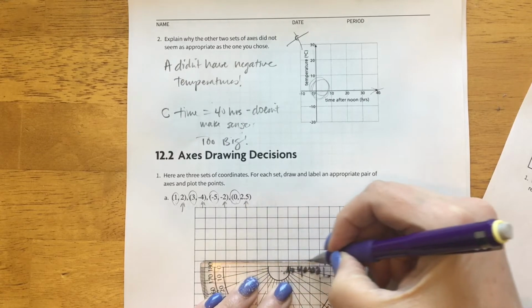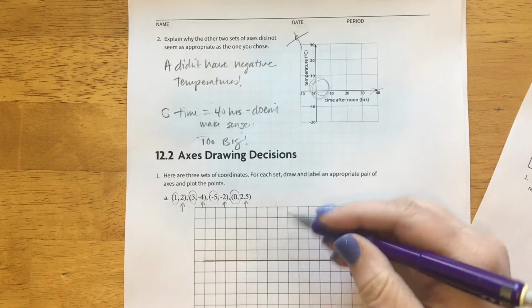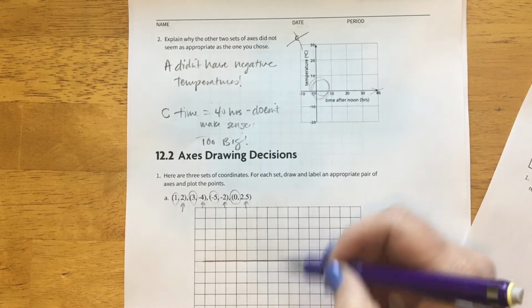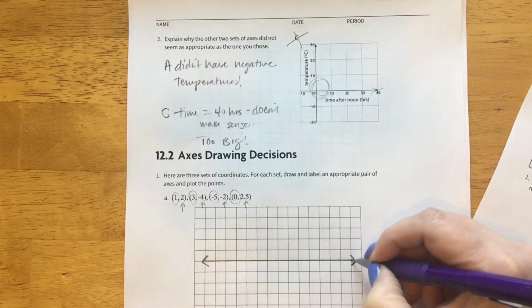Okay, so here's my horizontal axis. And I chose to put it right here, just slightly higher than center, because I know I have to go down more than I have to go up. Okay, so there's my horizontal axis.